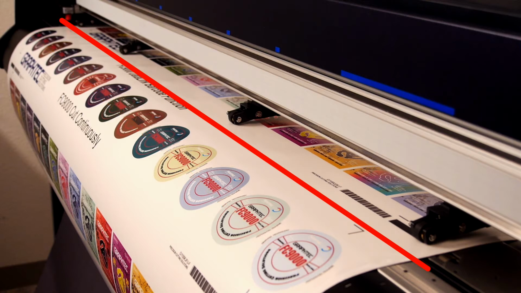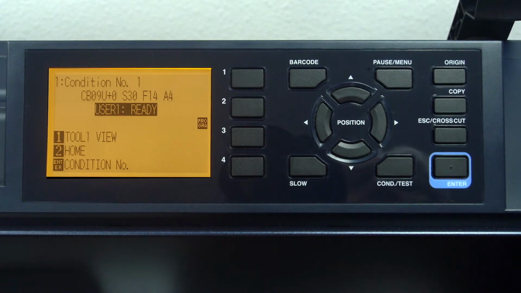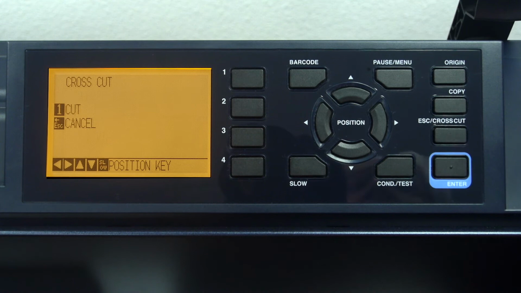Therefore, using the channel as a guide, position the tool head exactly where you want to crosscut the media. The crosscut tool blade is found in the middle of the tool head. Then, to activate the crosscutter function, press the Escape Crosscut button once, and there is a choice to either cut or cancel. Pressing the 1 key will engage it.